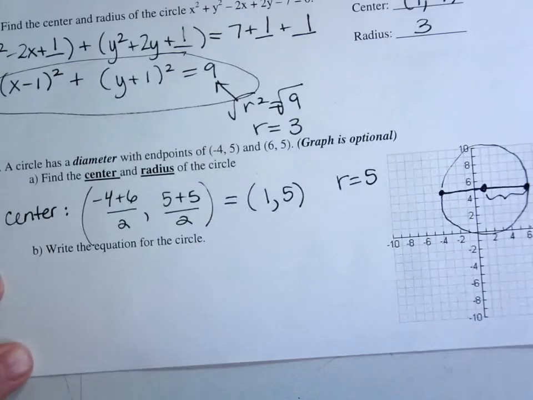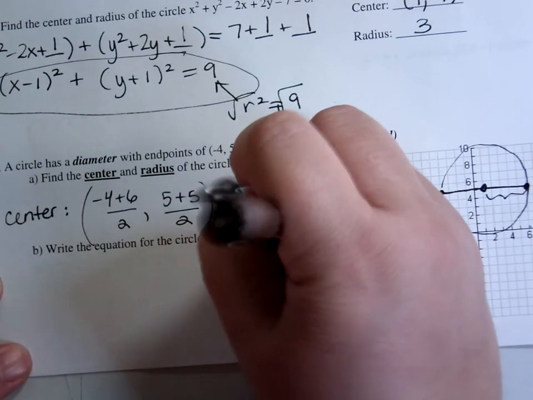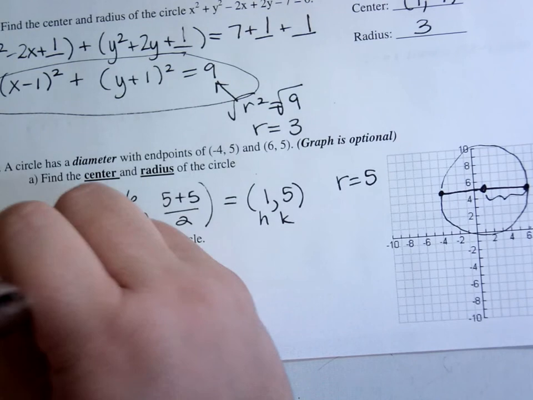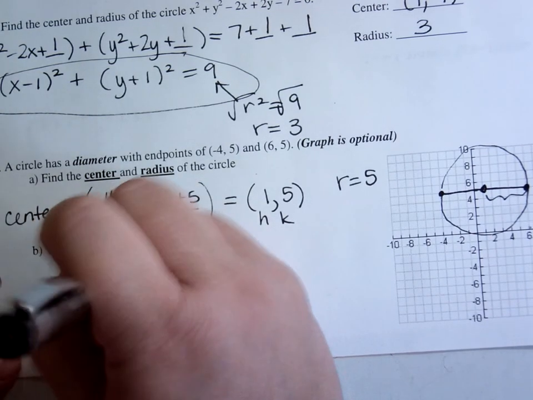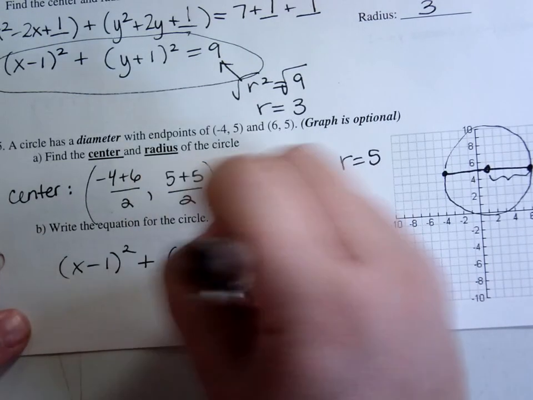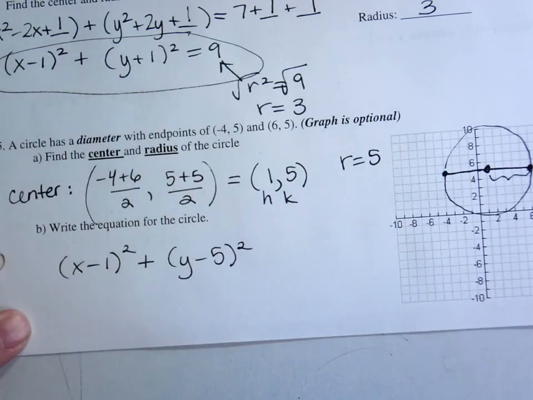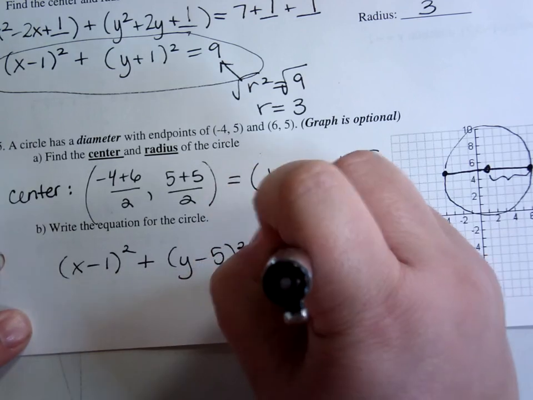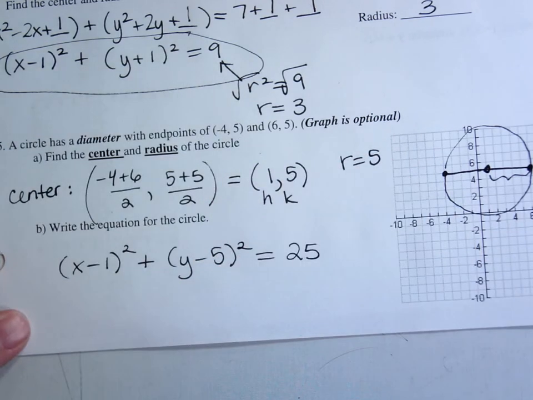So now I can write the equation. That's my h, k, and there's my r. So x minus h squared plus y minus k squared equals r squared. r is 5, so r squared is 25. And that's my answer. And the back of this review is all about parabolas, so I'm going to do a different video for that one.